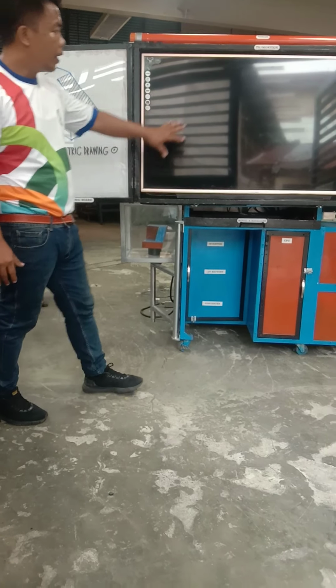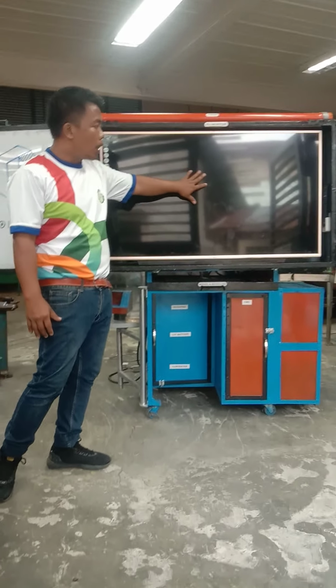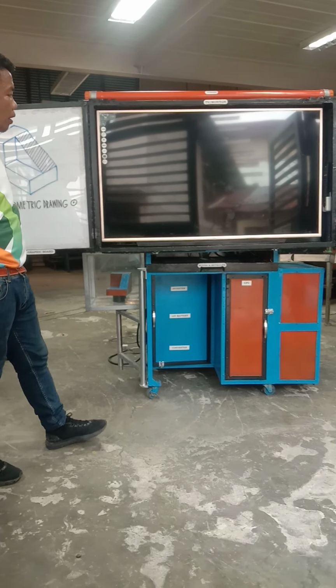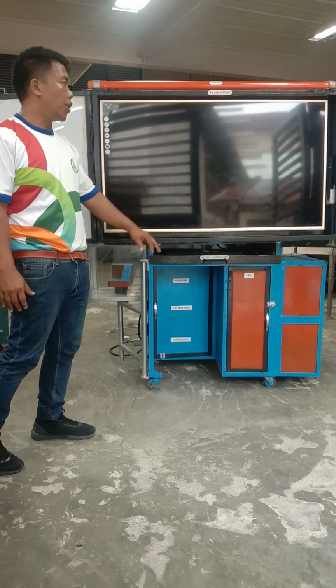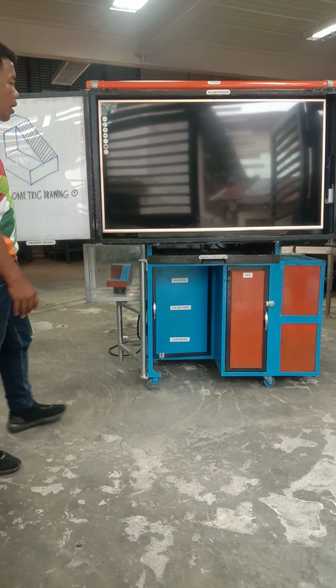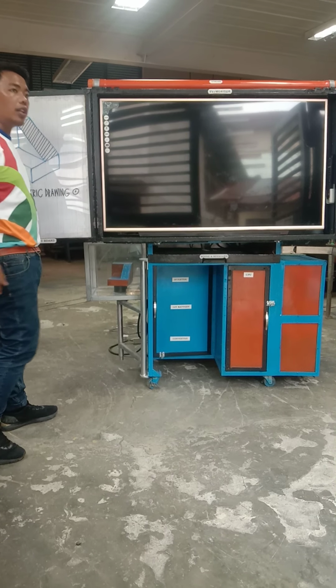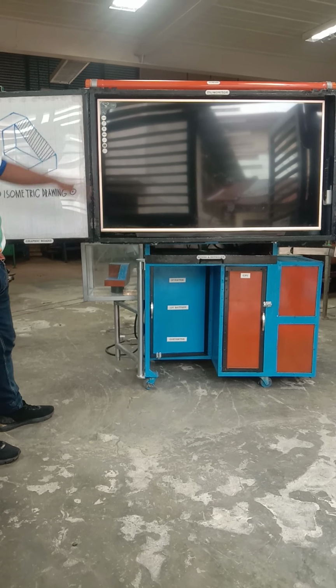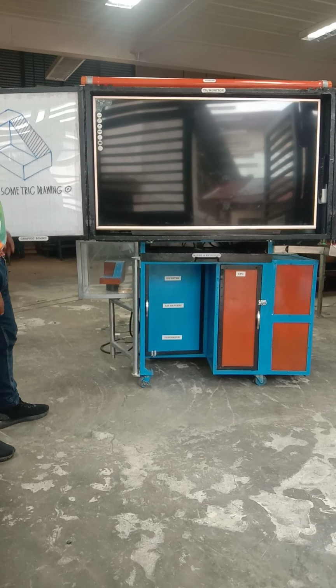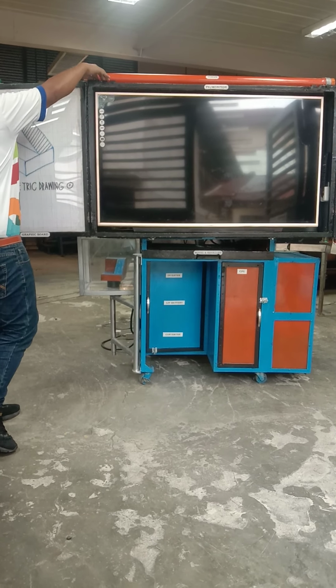Then to further demonstrate processes or topics, they can be projected on the TV screen or the monitor. So that's it.